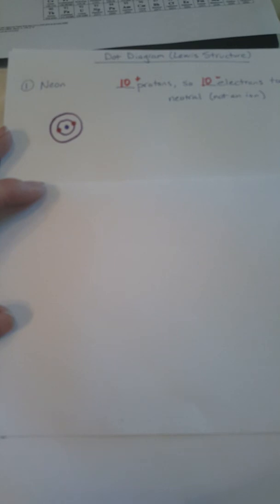So here's our nucleus. It has the protons and neutrons there in the nucleus. We're not going to worry about those. And then here's our first energy level. And if you recall, 2 electrons will fit on our first energy level. So I'm going to draw my 2 electrons right there. And then we're going to need to go to our next energy level because we need 10 total electrons. And we're going to fill them one at a time, spin up, and then spin down.